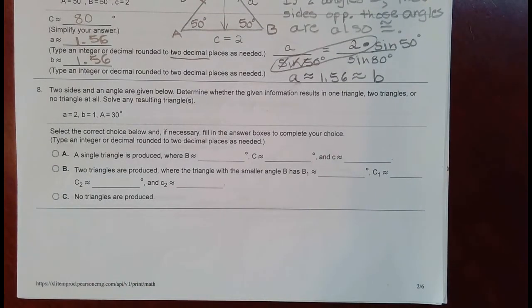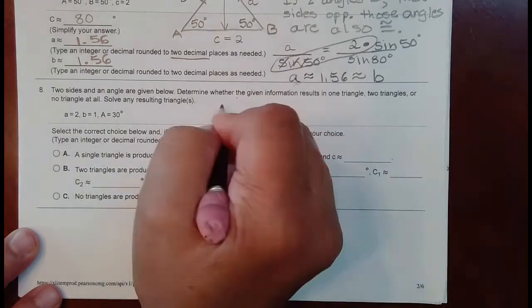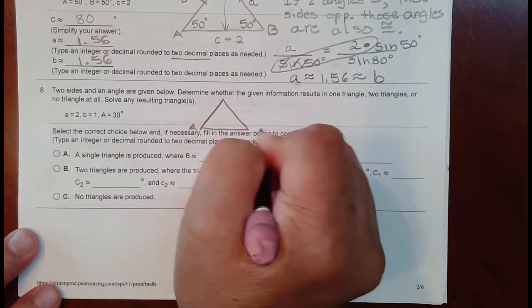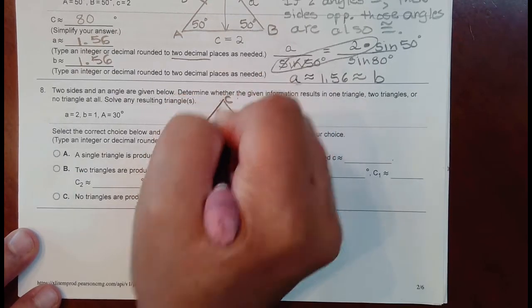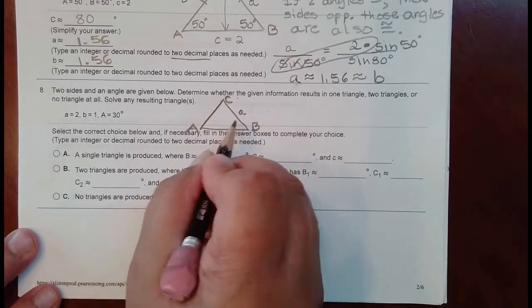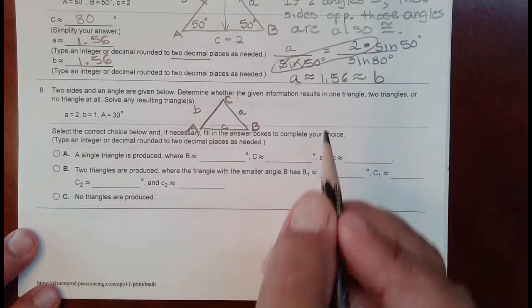Okay, so here we finally get to a situation where we only have one angle. And that one angle is 30. Now, because you only have one angle, let's make sure that this is the side-side-angle case. You can draw a little picture for yourself and label it A, B, and C. You don't have to label it the same way I do, but that's how I do it. Make sure you understand that that's side A because it's across from angle A. This is side B because it's across from angle B, and this is side C.